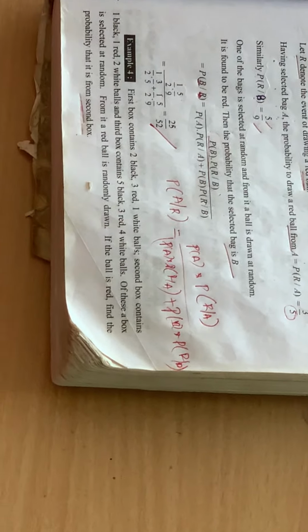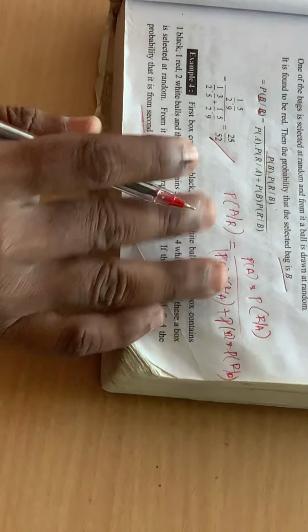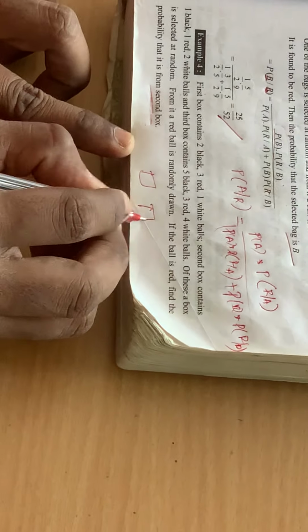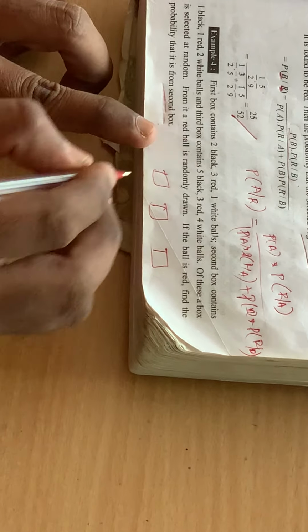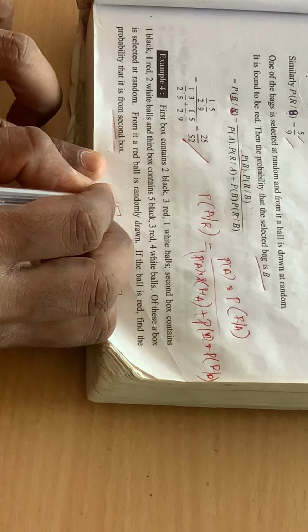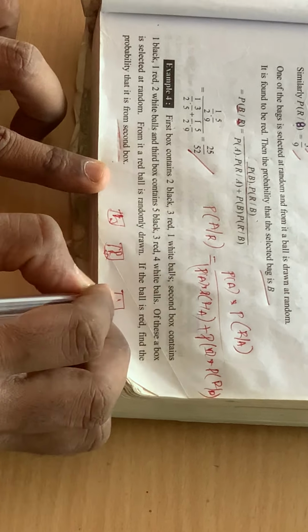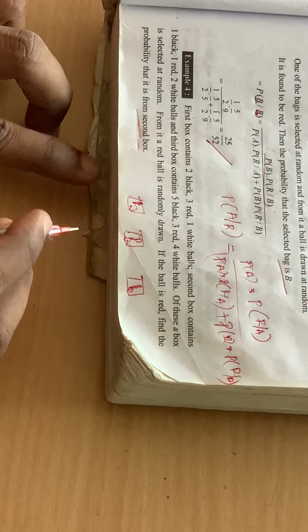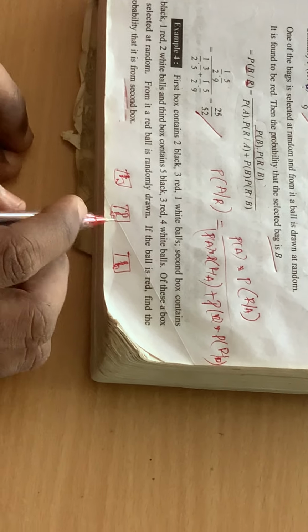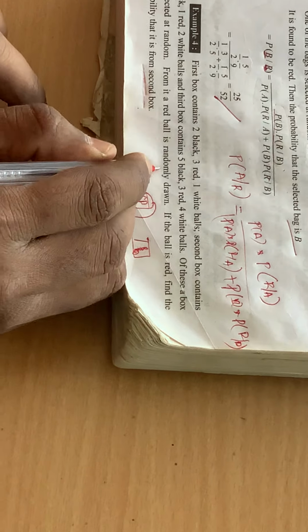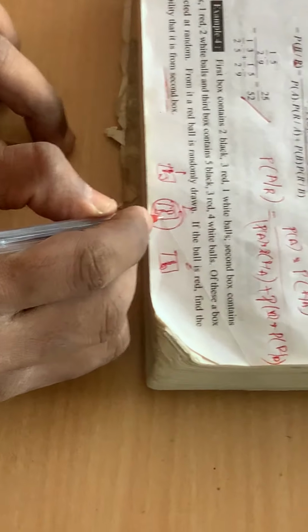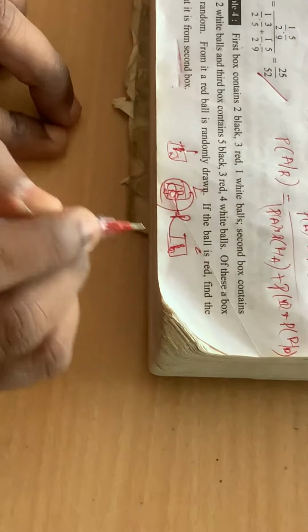Here we have box 1, box 2, box 3, right? So we have 3 boxes. In that, black, red, white, black, red, white, black, red, white. So, out of 3 boxes, in box 2 we need to select only a red ball, right? So that is the problem.